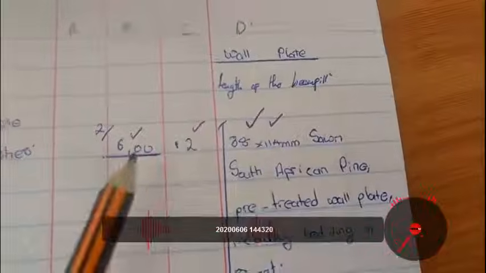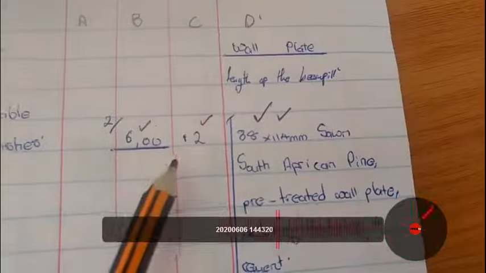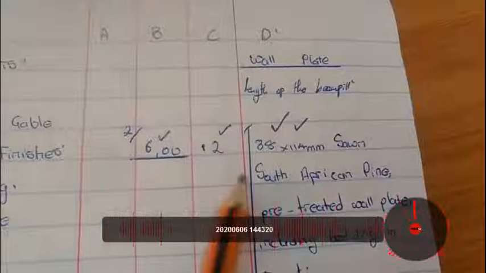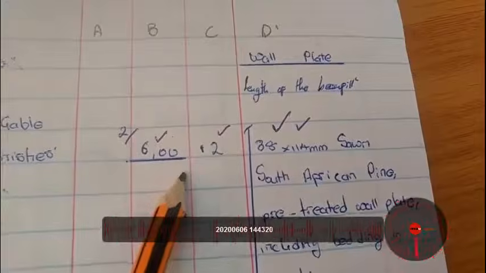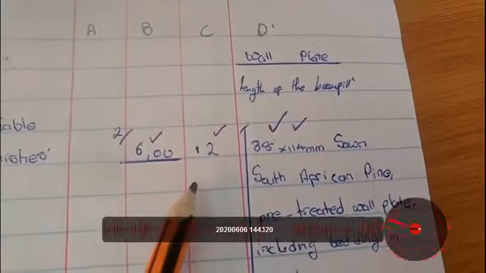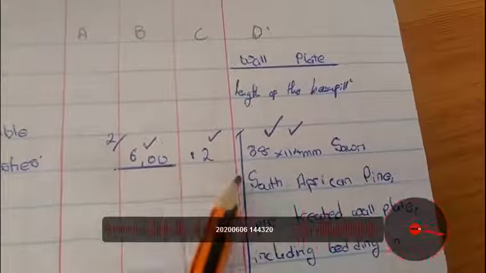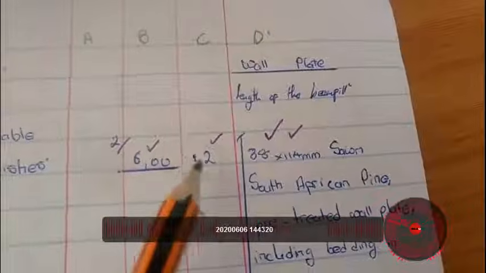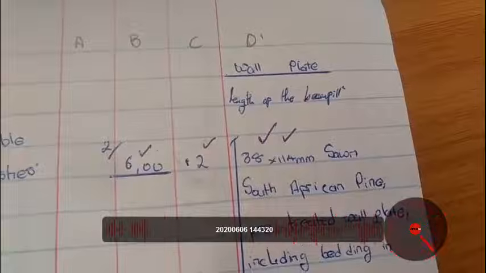Remember, this says 6, meaning the wall plate is 6 meters. Remember when we squared, we said this 6 times 2, because there are how many wall plates? There are 2 wall plates, and it's going to give us a total of 12. So we have squared. This is the answer that we squared. This is only what you are interested in, this 12. So what unit of measurement is the wall plate? The wall plate is measured in meters. We are talking about its length.